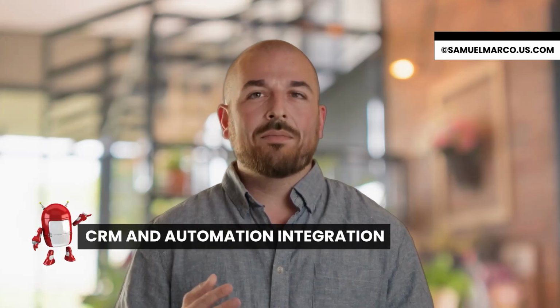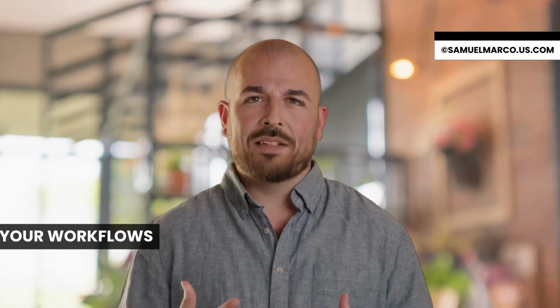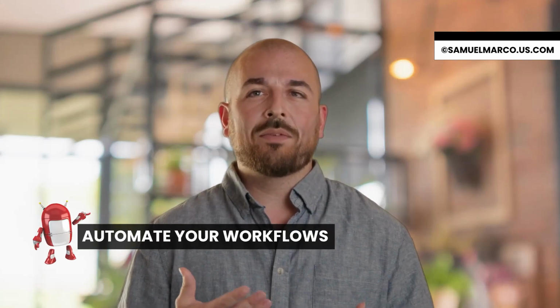I also like the CRM and automation integrations because you can connect CallFluent AI 2.0 with tools like Zapier, calendars, and other business apps to automate your workflows even further.